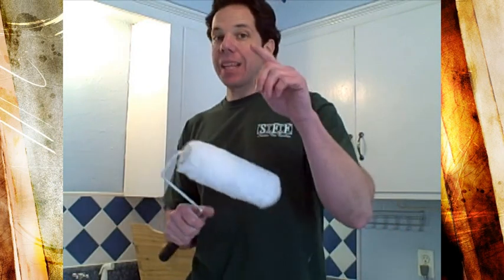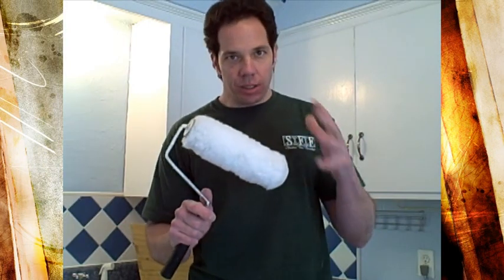Now, the texture is going to be nothing more than some of that lightweight joint compound that you've seen me holding before. We're going to water it down a little bit, kind of make it like the consistency of porridge. And then with a real nappy roller, we're just going to put it on thick for the first coat. Good rolling action.